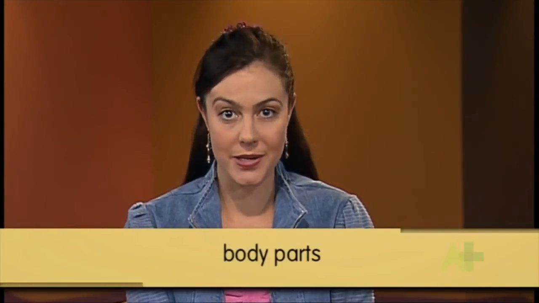Now let's work on building up your vocabulary about body parts. We'll begin by listening to the clip again. Listen for words that describe the body parts of the octopus.